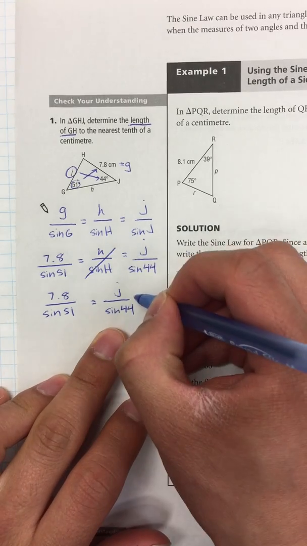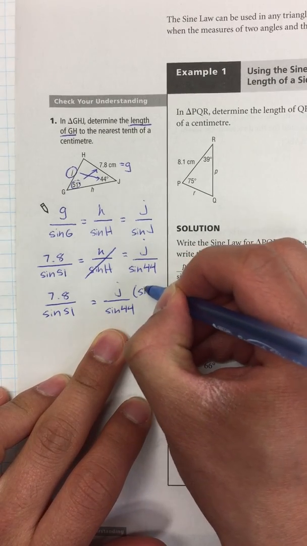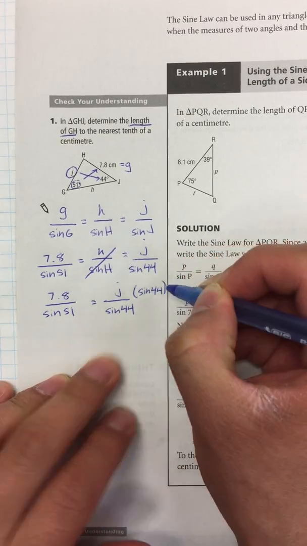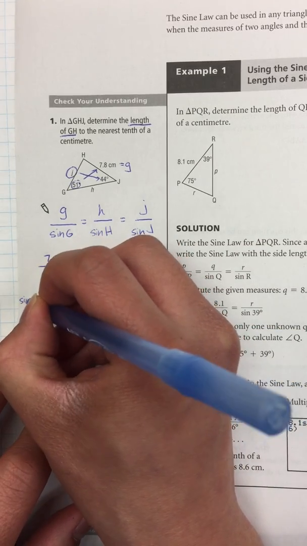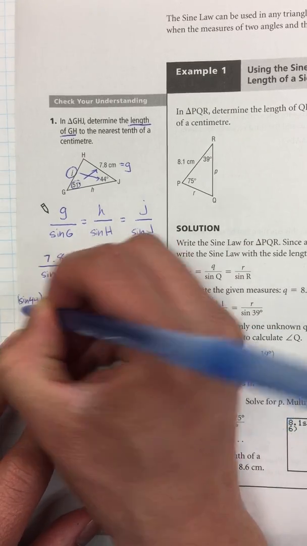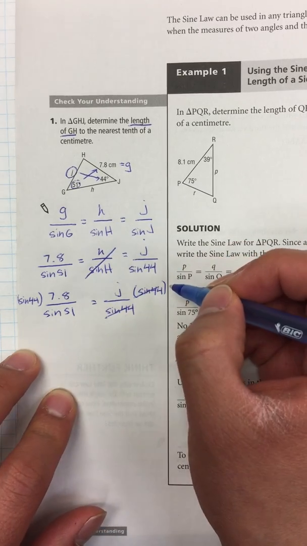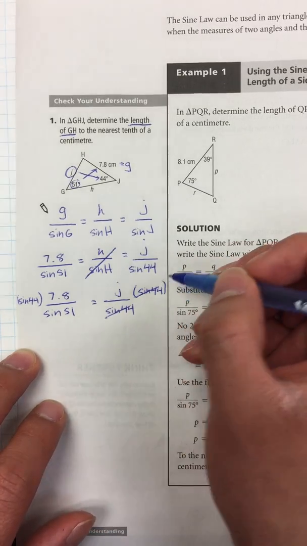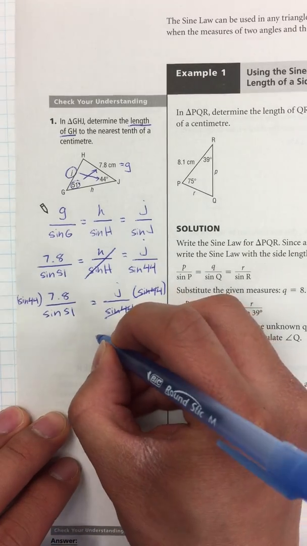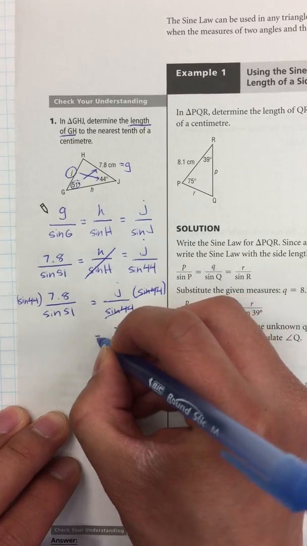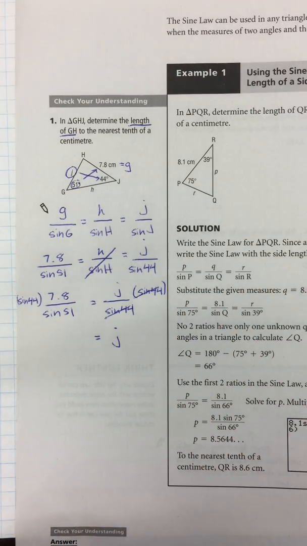So that's what we have, and we're trying to find j. To get rid of the sine of 44 in the denominator, we want to multiply both sides by sine of 44. So we get rid of that. And now it's really just a calculator thing. We have numbers equals j.